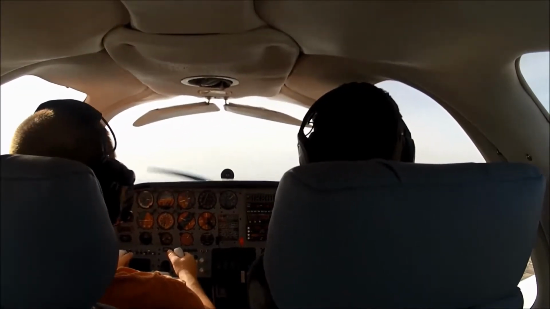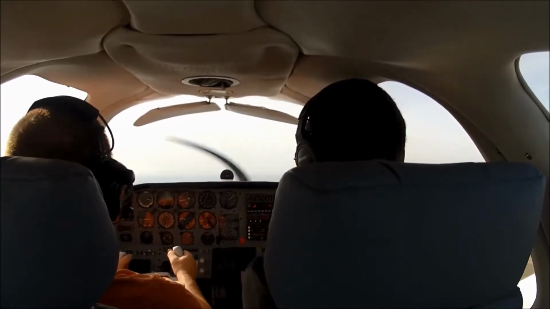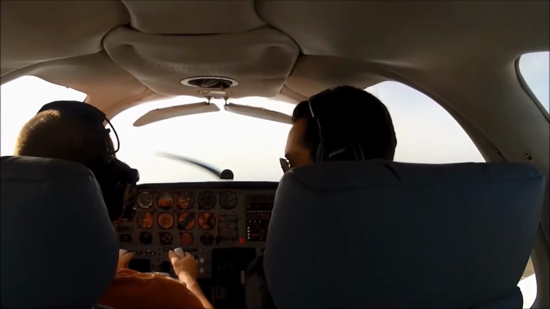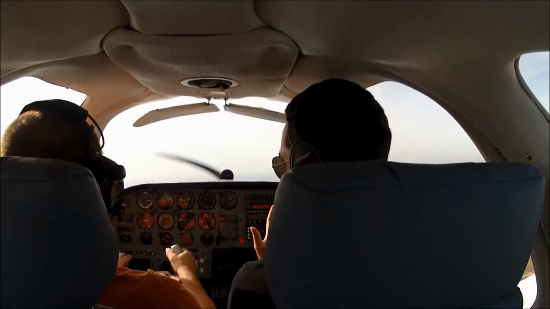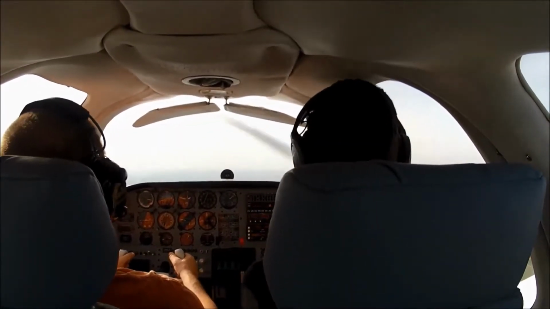Looking good. It's already starting to smooth out a little bit. Yeah, it is. But I don't know why it makes me so nervous. The bumps? Yeah. I think after you get more comfortable behind the controls, the bumps won't bug you so much. Sure.